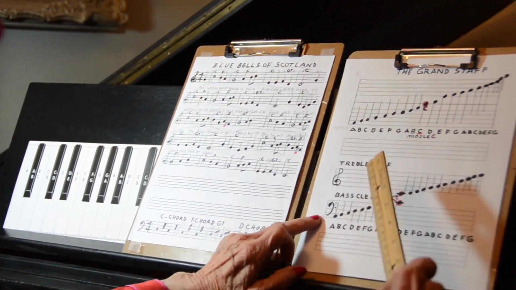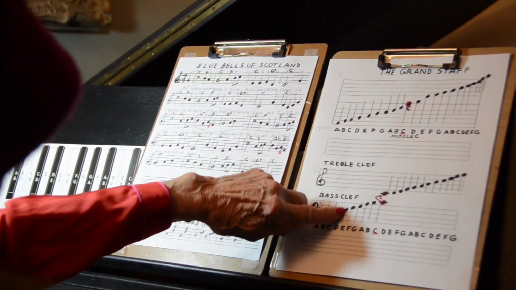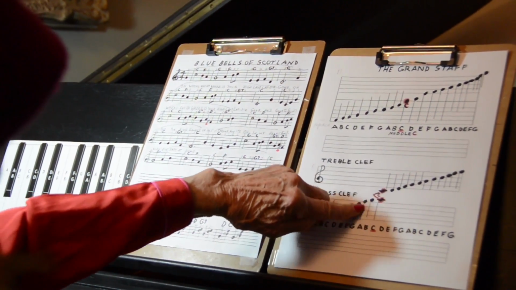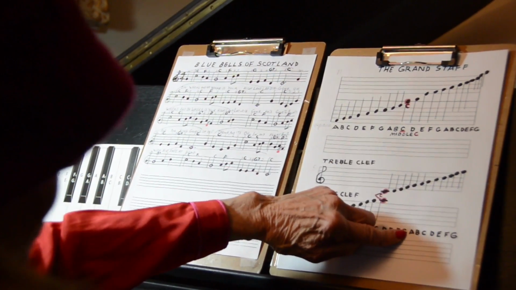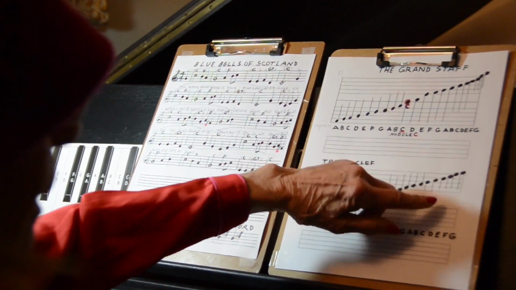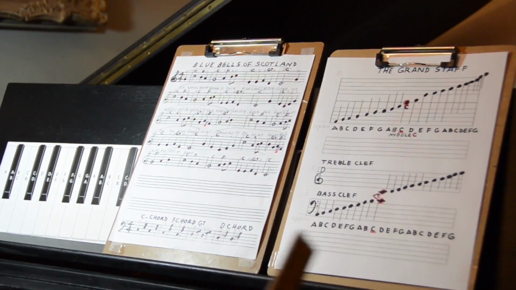This is it. If you put a stem on it, you have A, B, C, D, E, F, G, three times over. That's all it is. It's the same thing over and over again.